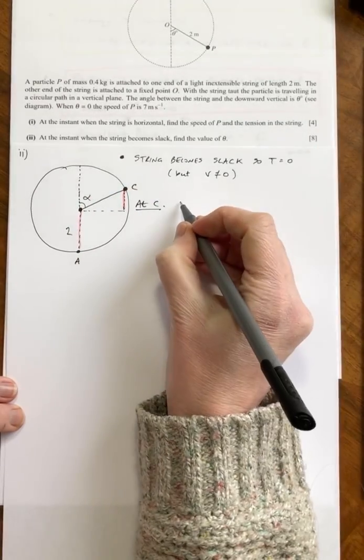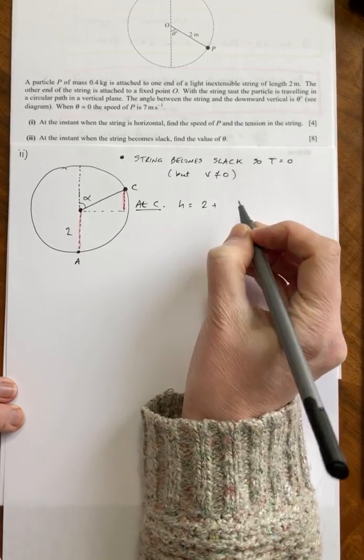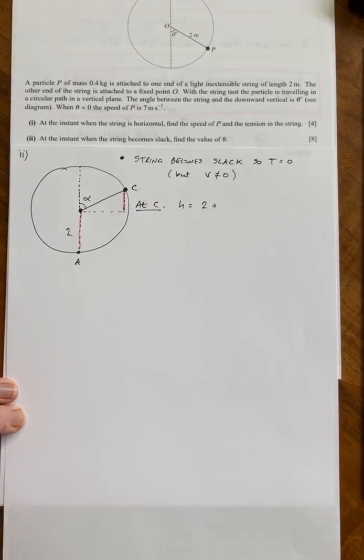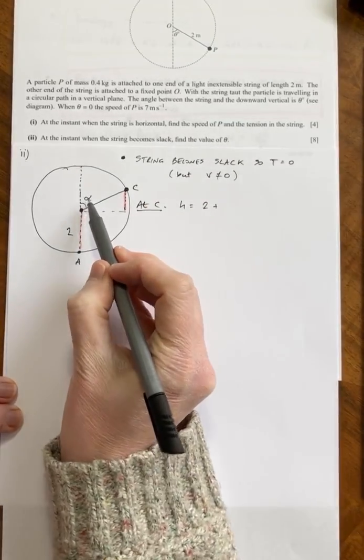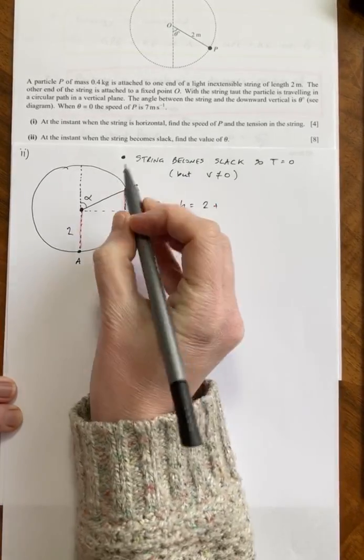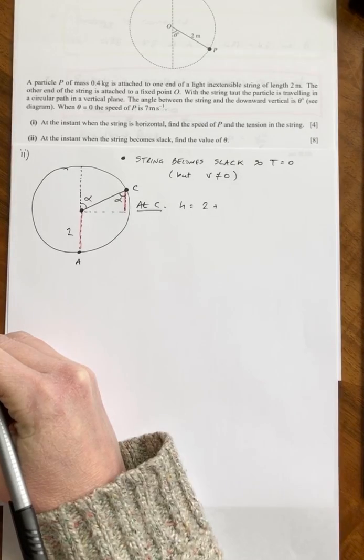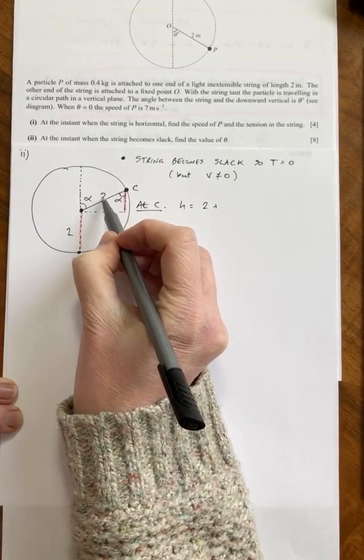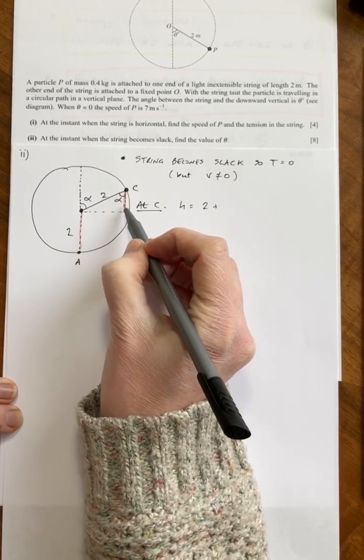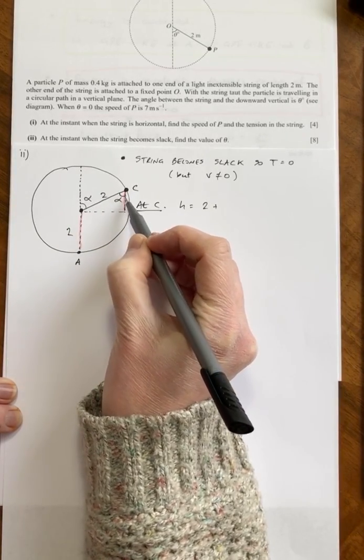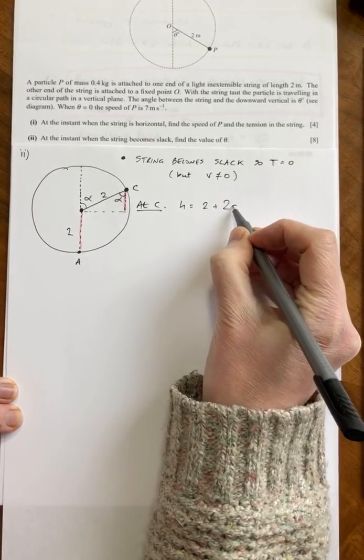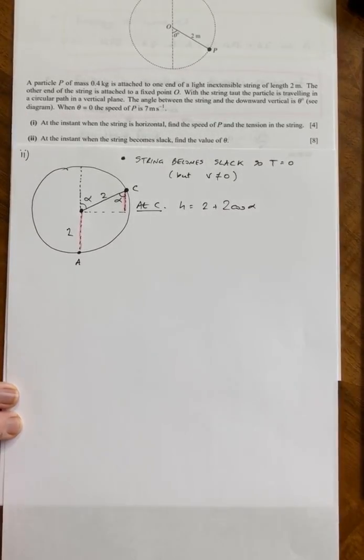So my height at C is going to be 2 plus, well, I need to work out that little pink bit there. If I call that alpha, then I'm going to have a similar angle of alpha there. So we can see that length is 2 because it's the radius, and I've got the adjacent component, so that's going to be cosine. So 2 cos alpha.